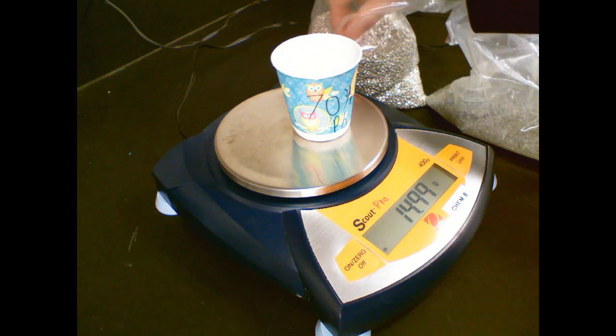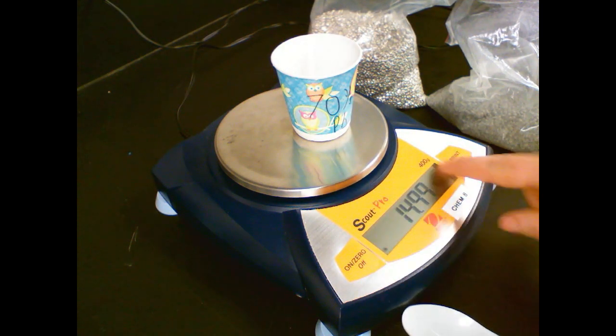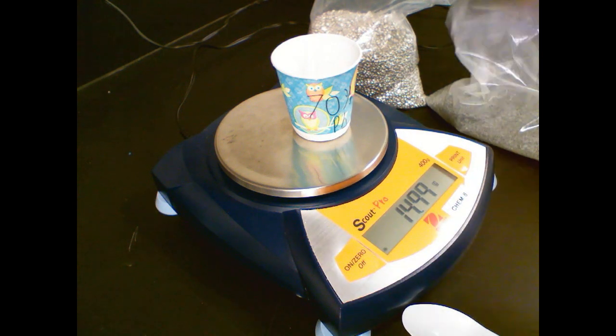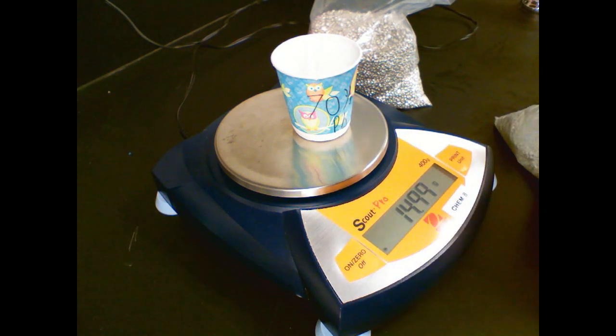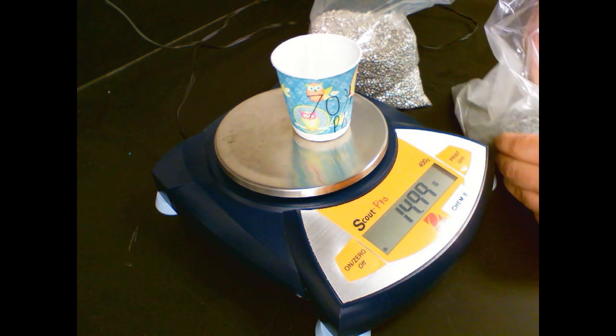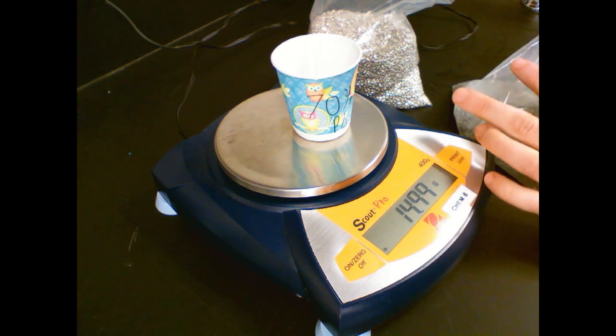Everything's a lie. Okay, that's probably as precise as we're going to get. So 0.99 rounds up, and we are at 15 grams.